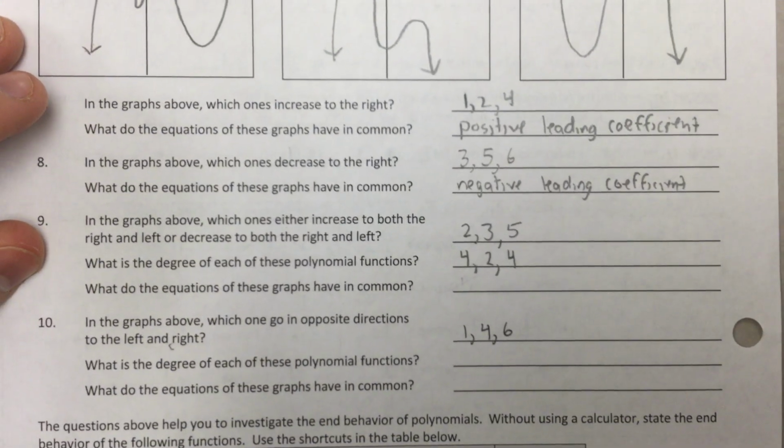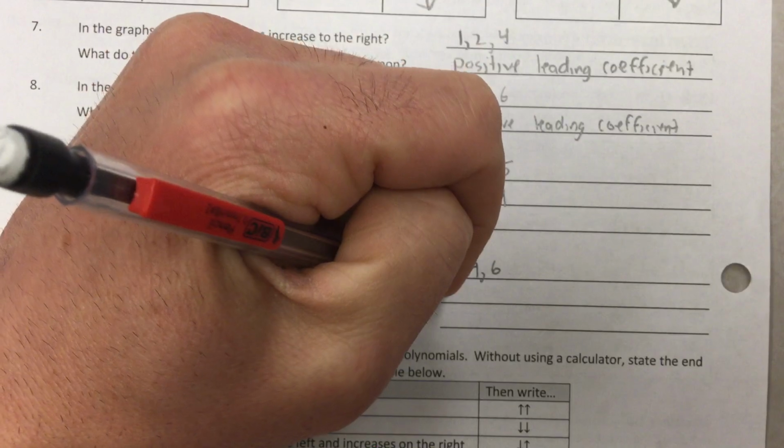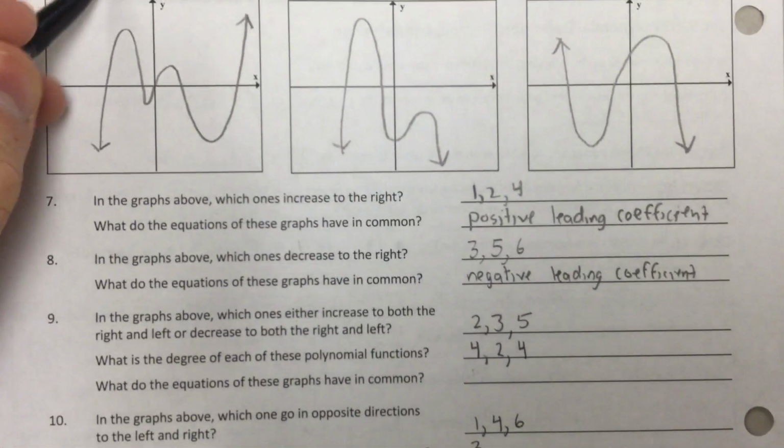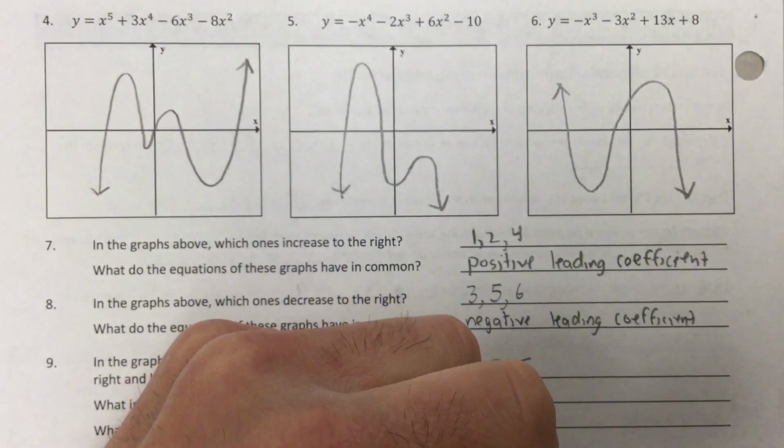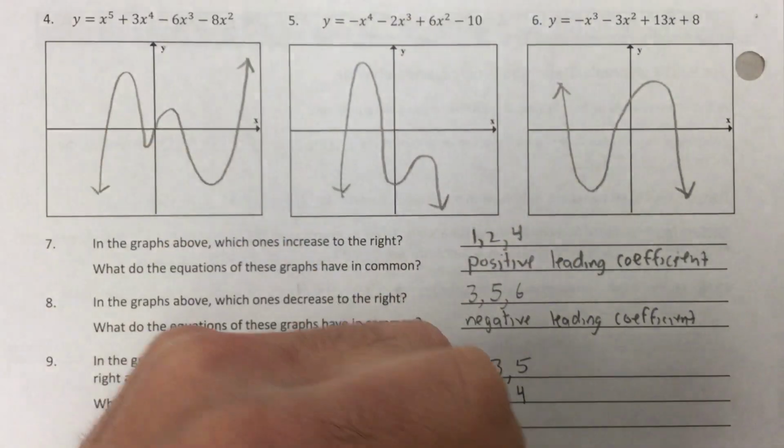So then it says, what is the degree for each of those? So for number 1, our degree is 3. The highest exponent is 3. For number 4, the highest degree is 5. And for number 6, our degree is 3.